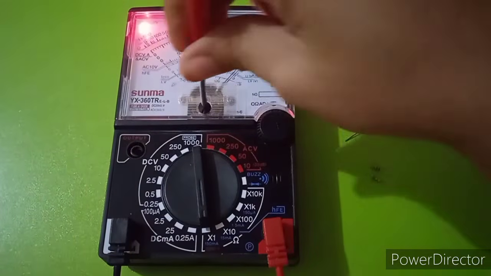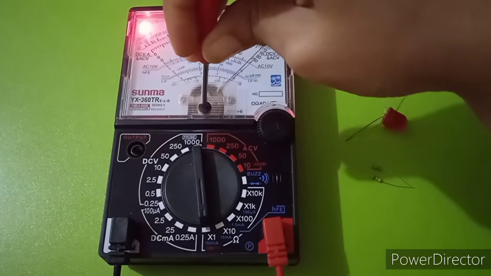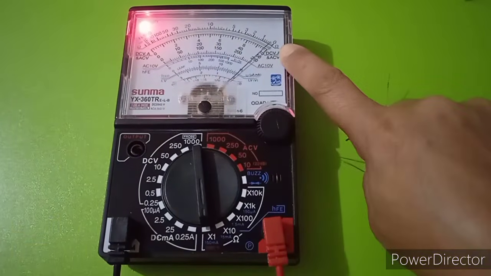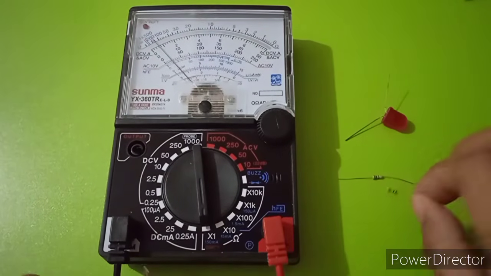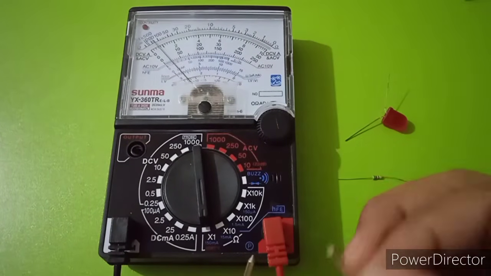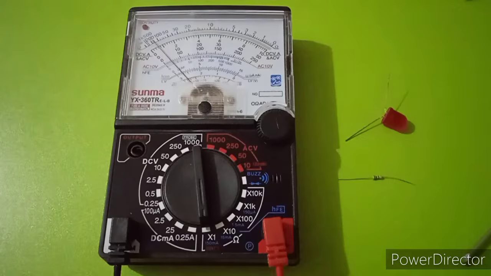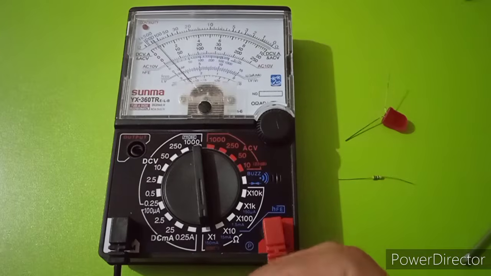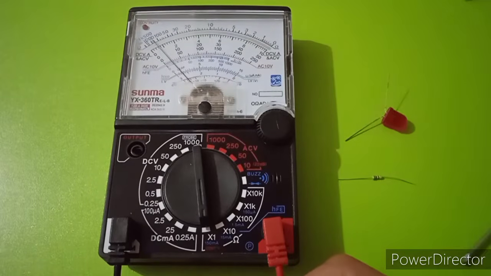So we'll try to adjust the needle. There it goes. Okay, and then we're using the multiplier 1. Let's say, for example, I'm going to measure the resistance value of this resistor, assuming that I'm clueless on its resistance value. What I'm going to do is measure the value using the multiplier 1 and then connect my test probes in parallel with the resistor.